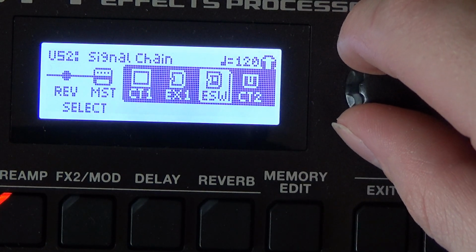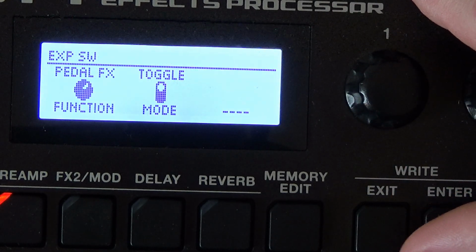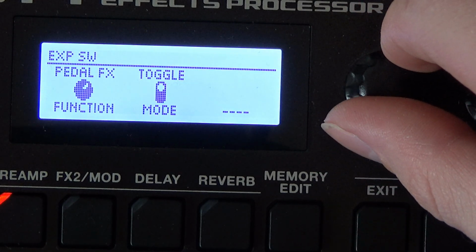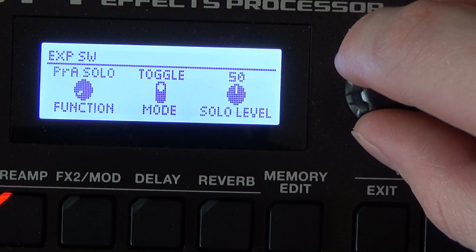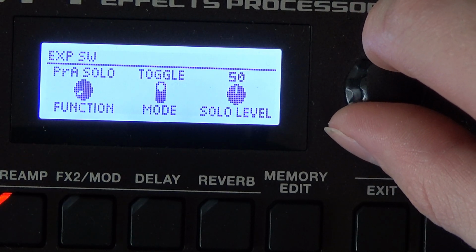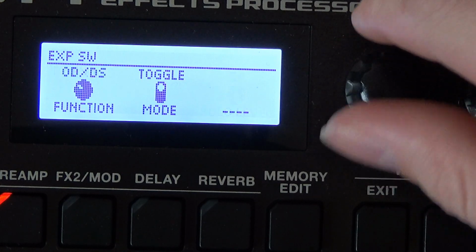If you wish that switch to have a different option or a different function here, you can go in and change that. You can also turn it off if you wish to do that.